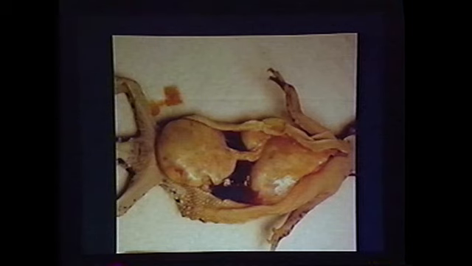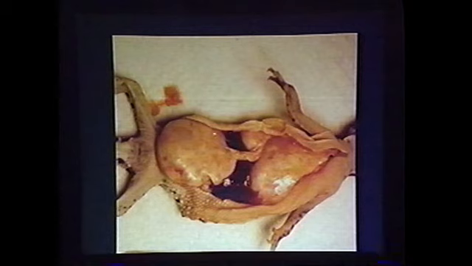A gross appearance of advanced xanthomatosis in a gecko. There is typically a fusion of the viscera due to depositions of cholesterol clefts and granulomatous inflammation on the serosal surfaces of the viscera.